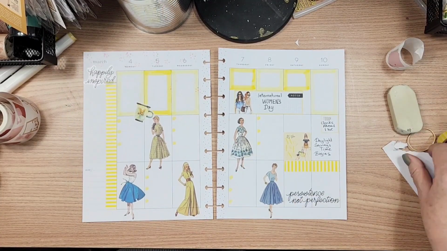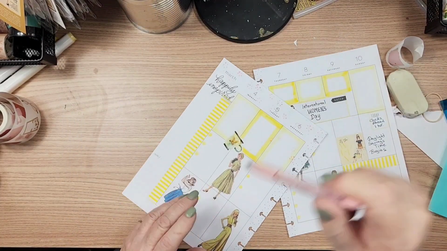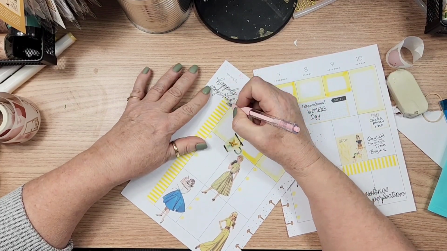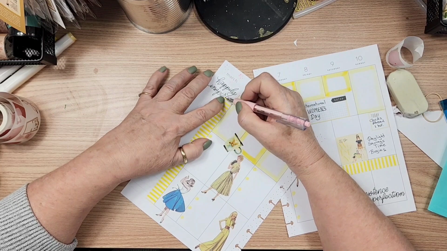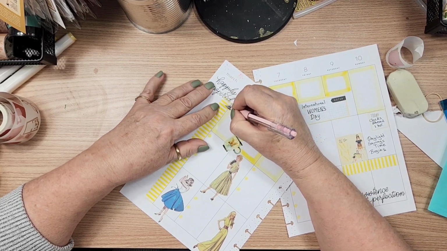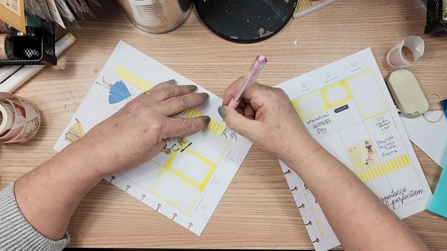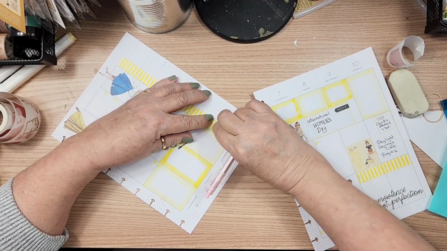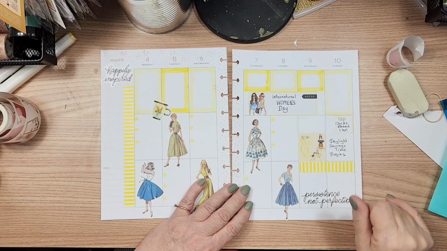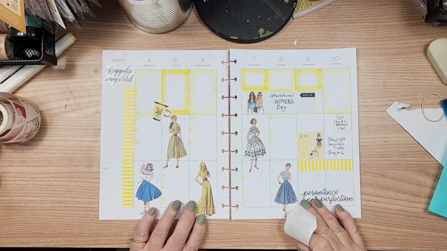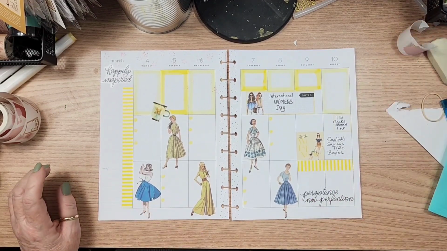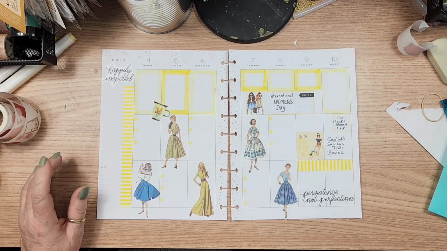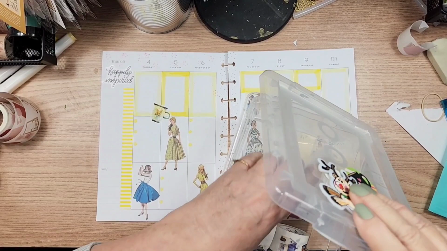That's a little more yellow. So I don't want to go outside of the blue and the yellow theme. So I'm definitely going to maybe just look for some blue.